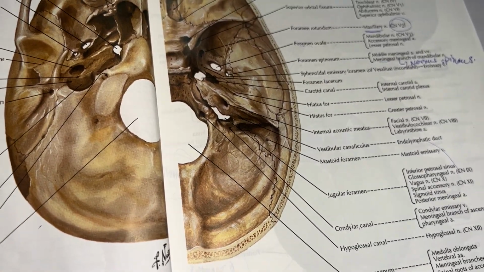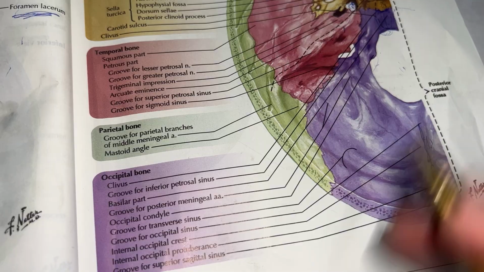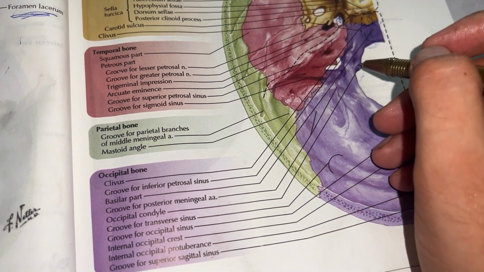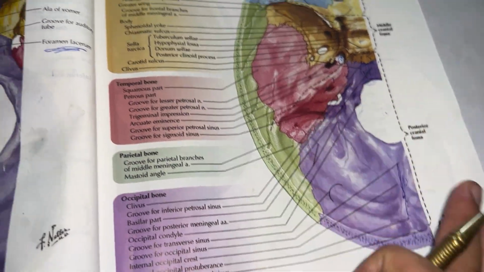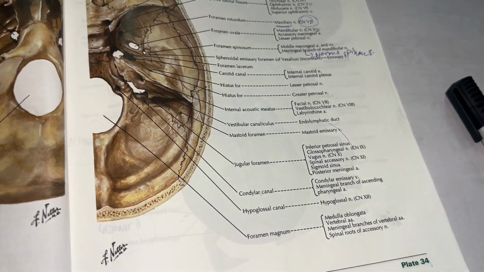You can also see the hypoglossal canal, or hypoglossal foramen, in the occipital bone.